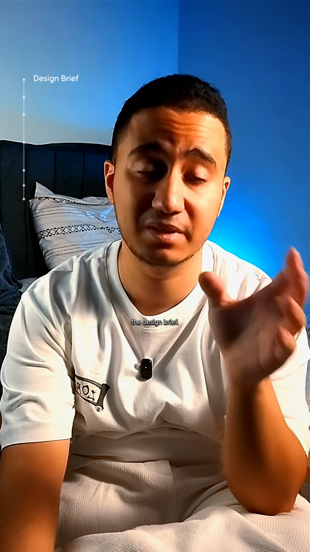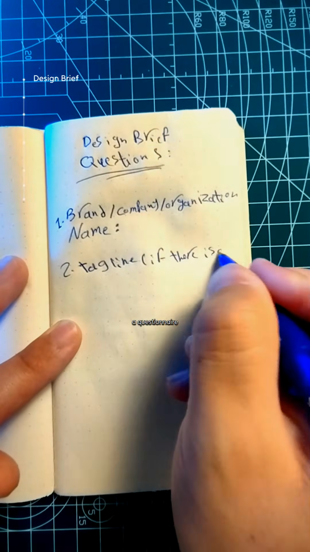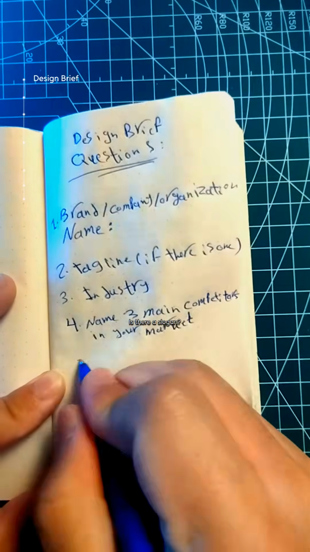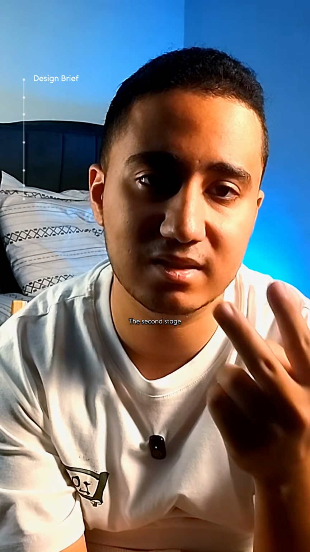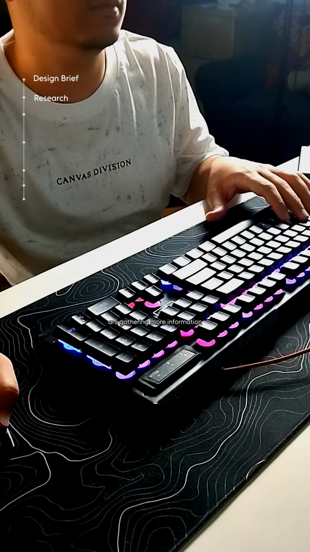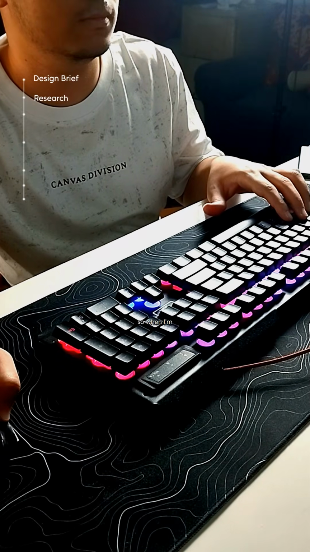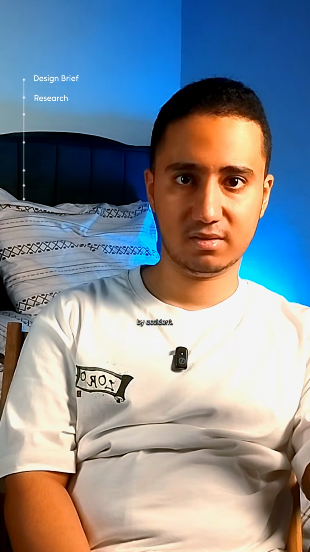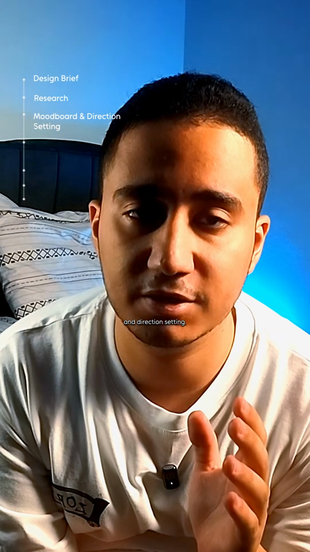The first thing to start with is the design brief. It's basically a questionnaire about the brand. What is the name of the brand? What is the slogan? Questions like that. The second stage is research. Basically, research is like I am gathering more information, so when I'm making a design decision, it is intentional, not just by accident. After that, mood board and direction setting.